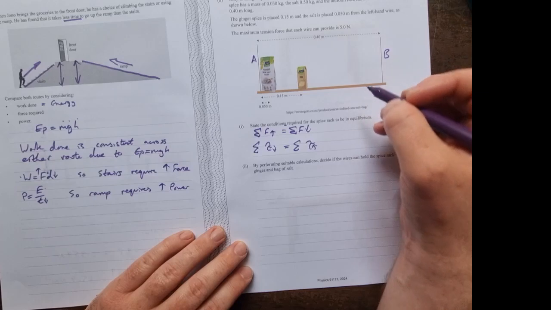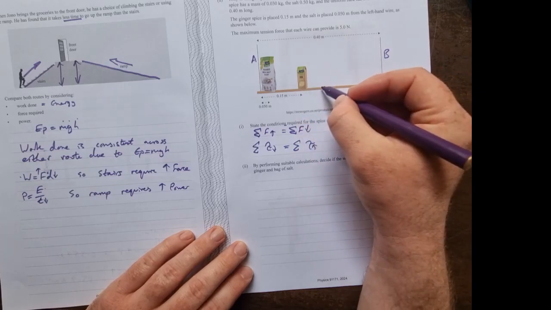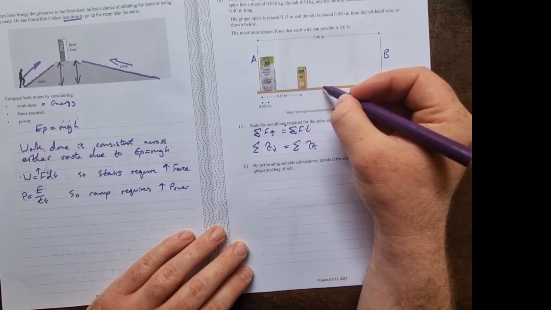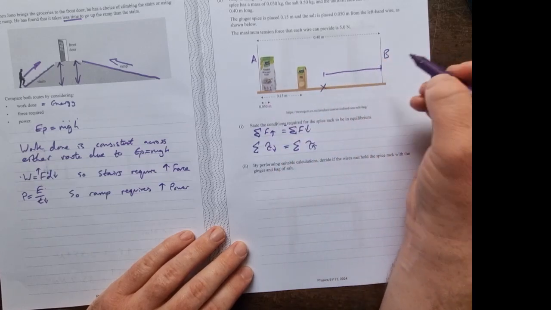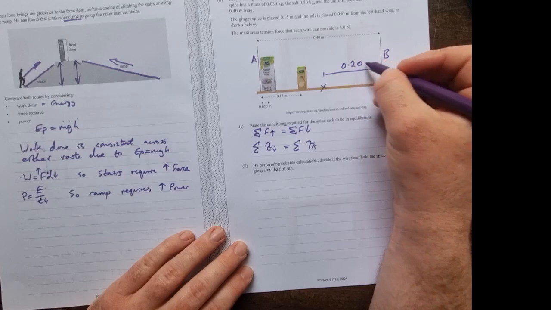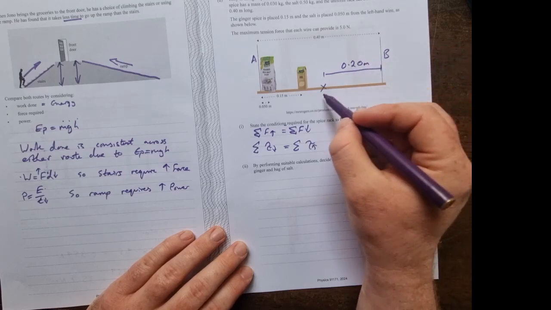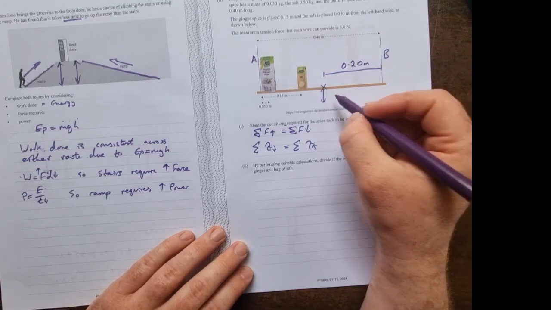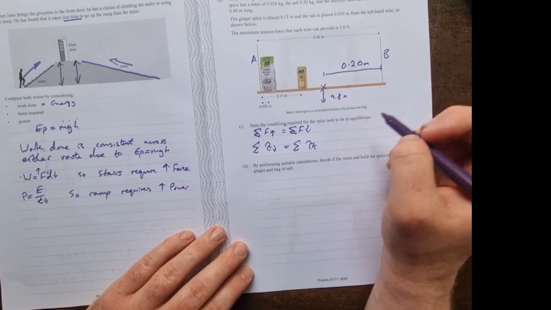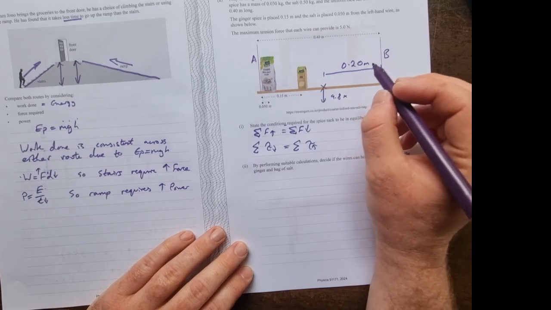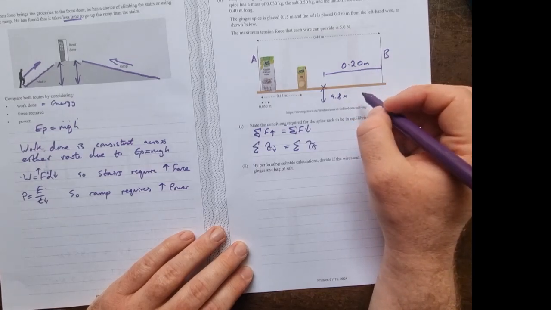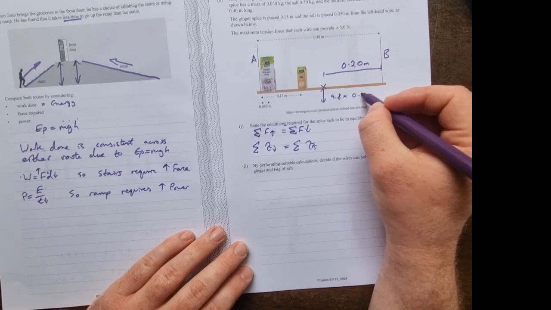We need to remember the mass of the shelf, halfway across, is going to provide us with a weight force of the shelf. And that's going to be 9.8 times the mass of the shelf, and the shelf is 0.37 kilograms.